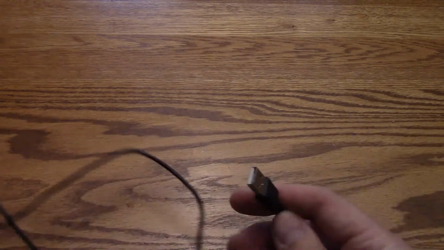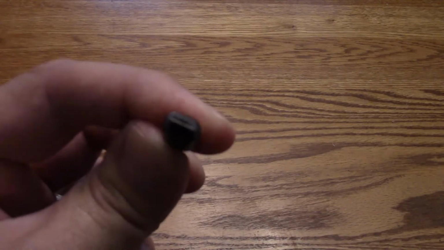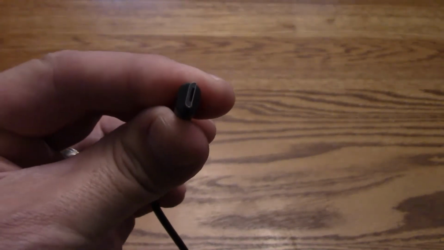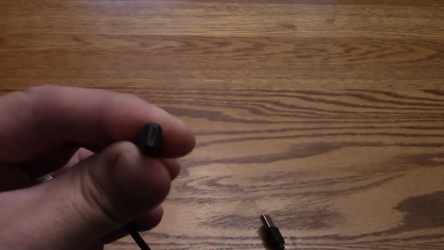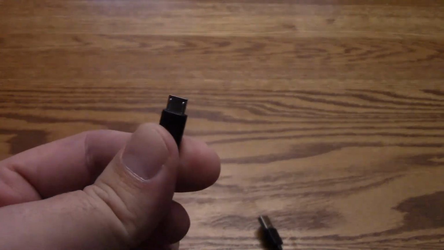Now, we're going to move over. Well, before we do that, here's another USB-A. On this end, there's a smaller connector. This is called a micro USB. You can see how it's different on both ends. This one is not reversible.